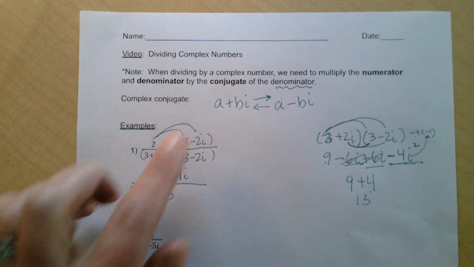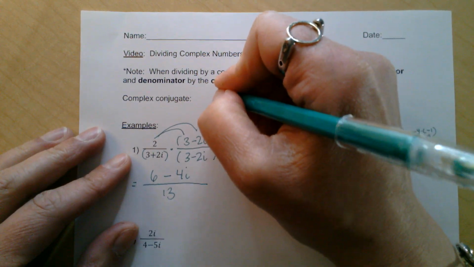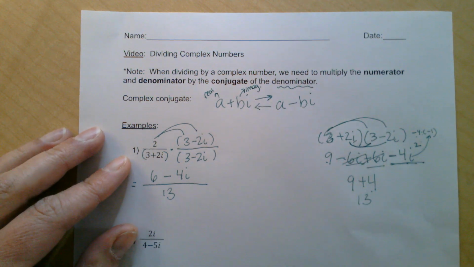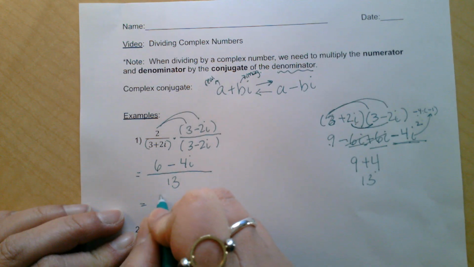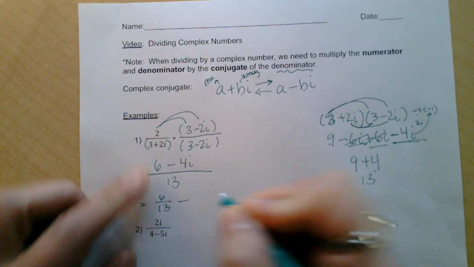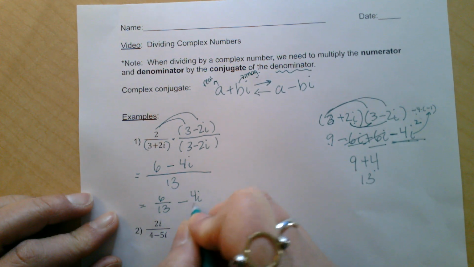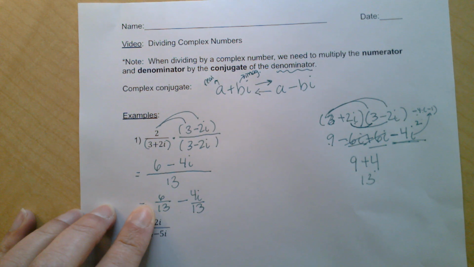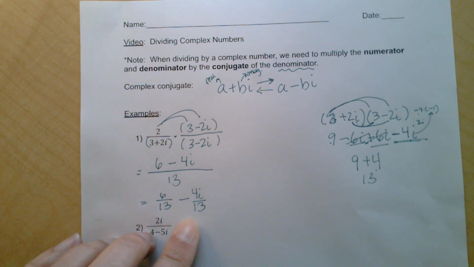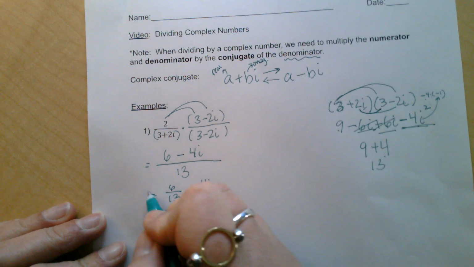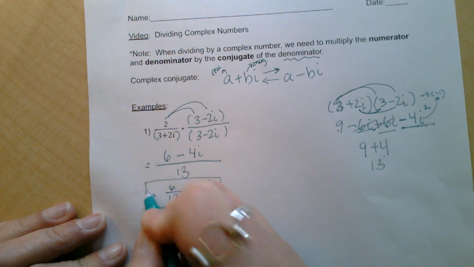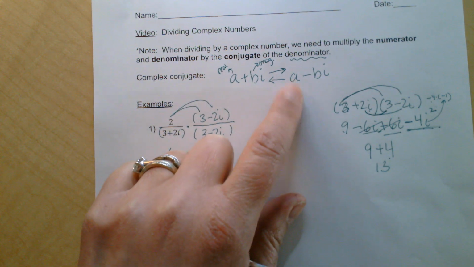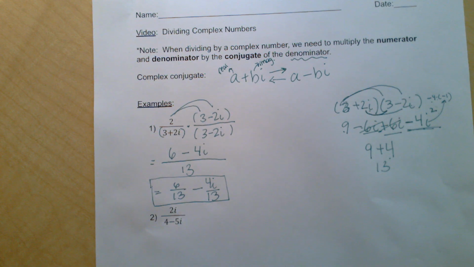I need to split these up so I have my real number and the imaginary unit. So what it's going to look like is 6 over 13 minus, I just took that sign, 4i over 13. And the last thing I'm going to check: can I reduce this fraction? Is there a number I can divide both the numerator and denominator by? There is not. So because my fractions have been reduced and it's now in the form a minus bi, which is fine, the real number just has to be first. I am good to go.